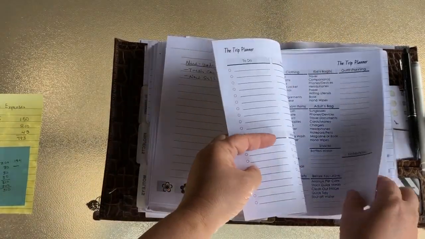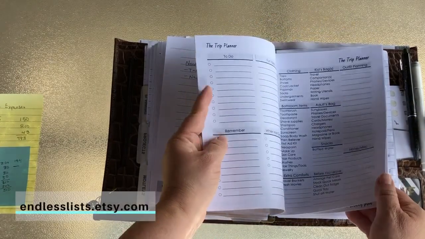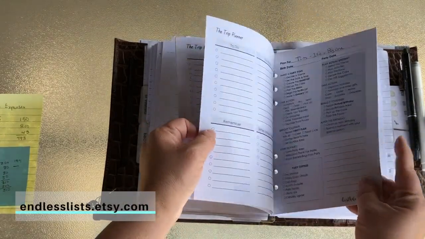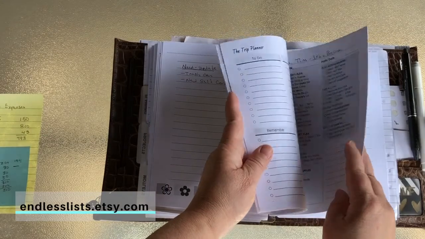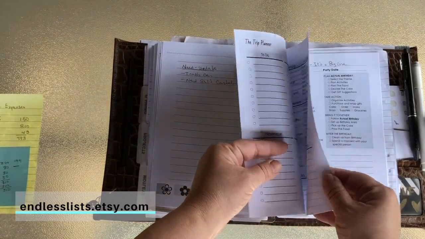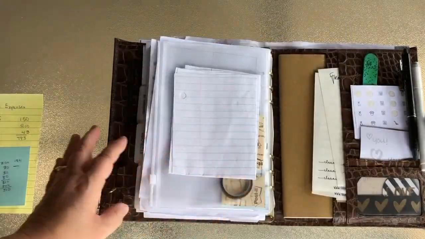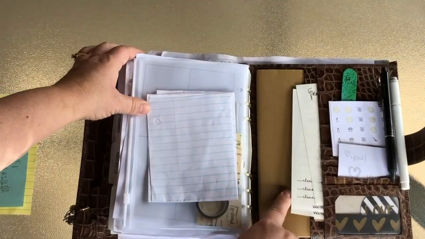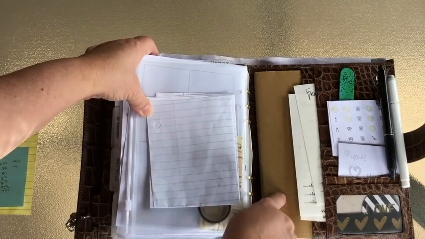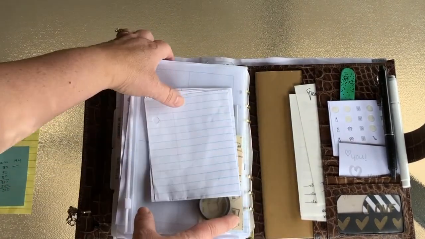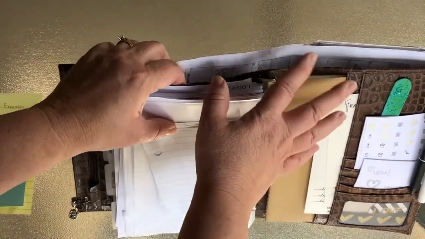And these are some trip planners I was going to use. Well, like we were going to go on a trip for spring break, but that didn't happen. It had nothing to do with the virus stuff that went on. And then here's a birthday planner for Tim, and then my pocket, and that's pretty much it. This notebook is for just general notes that I'm keeping, so I might try putting that over here.